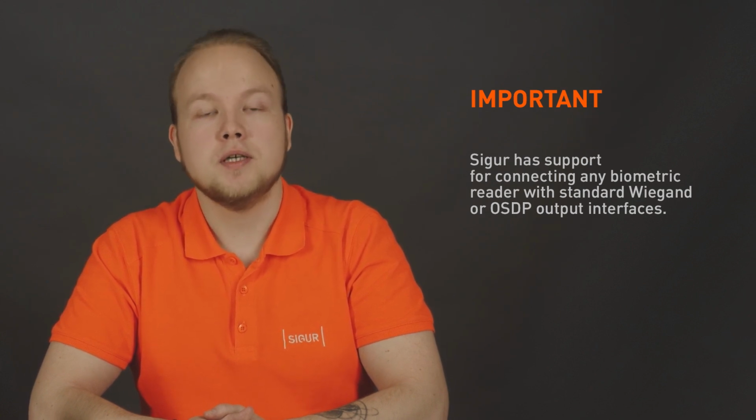Within the Sigur system, you can use any biometric readers, such as those that have a standard Wiegand or OSDP output interface. At the same time, we have integration with a number of devices, which greatly simplifies the operator's work by offering a unified software interface for simultaneously managing both biometric templates and the personnel database. Examples of such readers are devices from the company Biosmart.